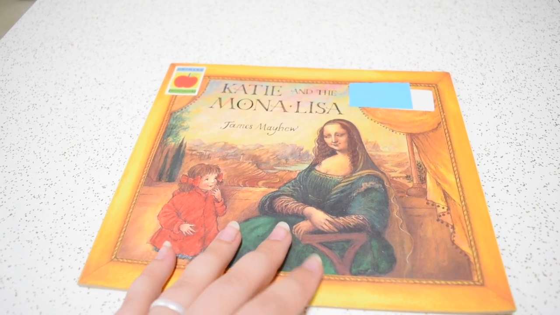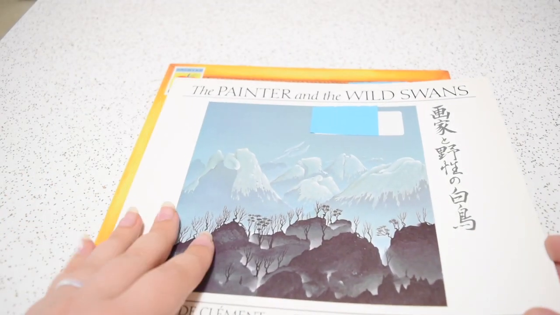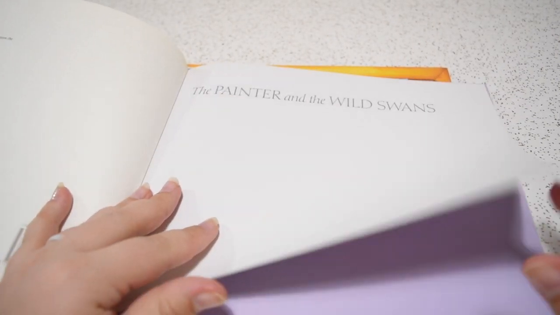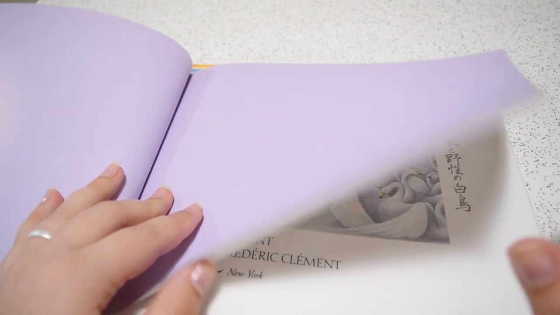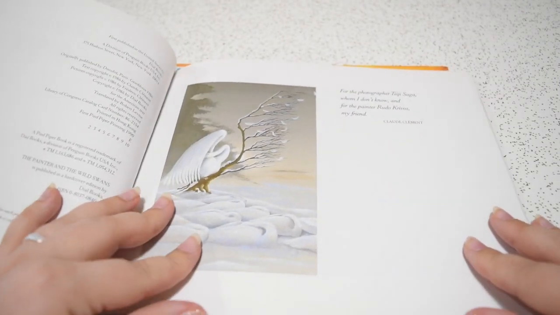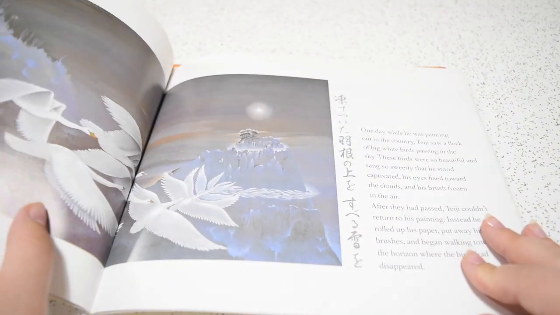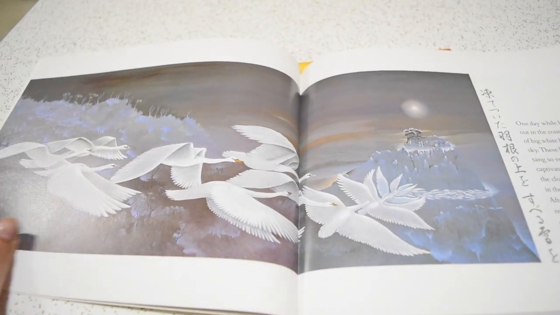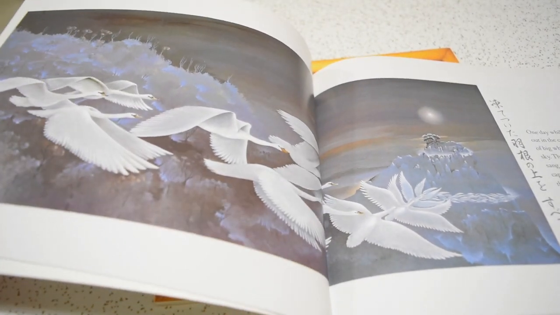Then there is The Painter and the Wild Swans. Which looks like it has very beautiful illustrations. If I can get it without a glare. There we go.